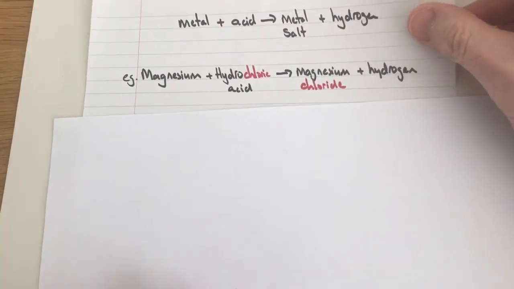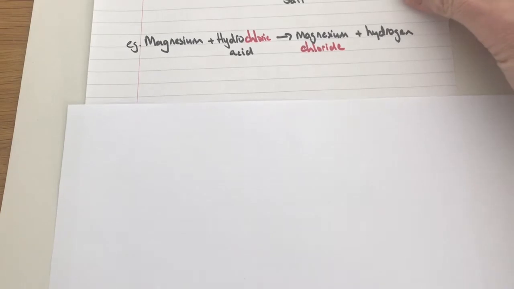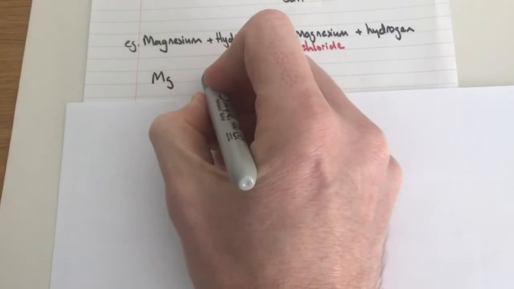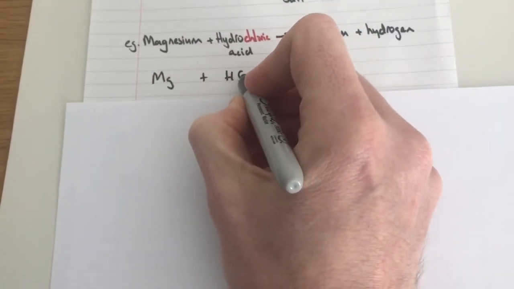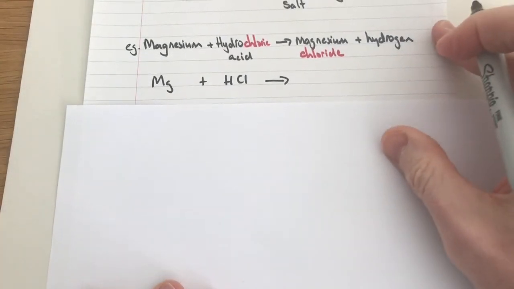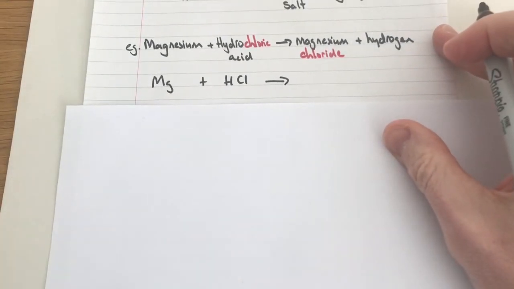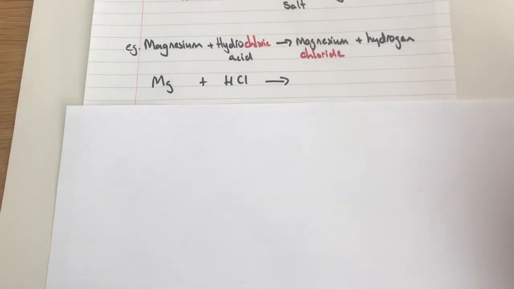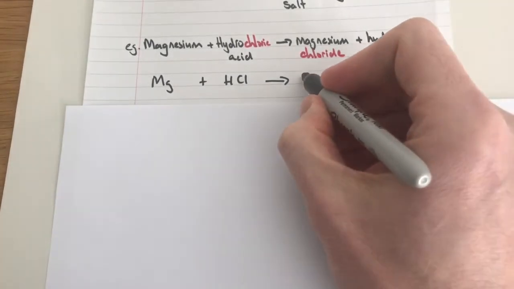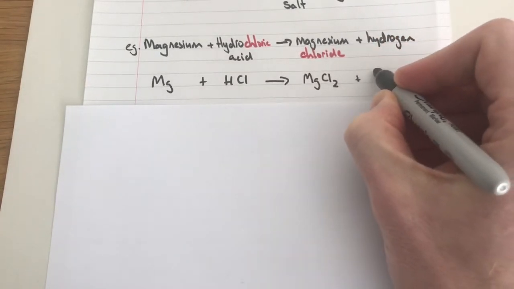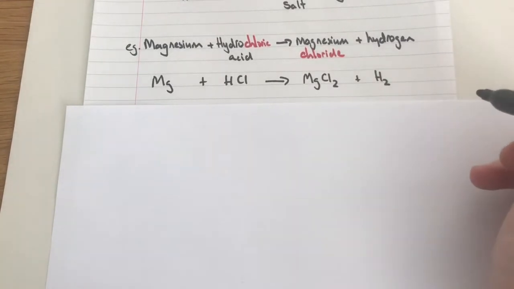One of the things we should be able to do is to turn this into a balanced symbol equation. So let's just remind ourselves, magnesium is Mg, hydrochloric acid is HCl. Now I'm going to write the formula down for this. If you're struggling to work out the formula for magnesium chloride, then I've put a little QR code next to this on the worksheet. You can go and watch that video, and that shows you how to work out chemical formulas. So if you struggle with this, please watch that video to get some extra practice. But magnesium chloride is MgCl2, and then here we have got hydrogen.